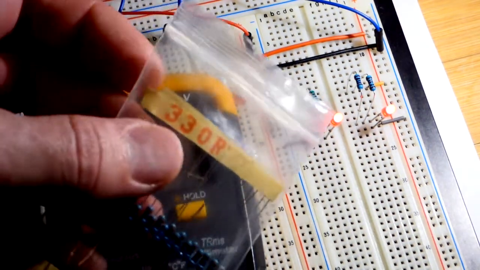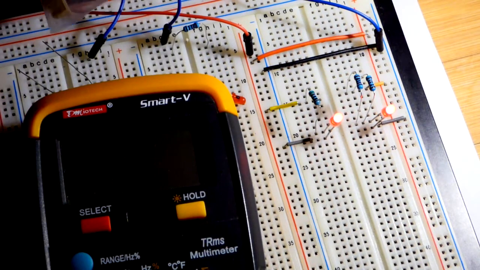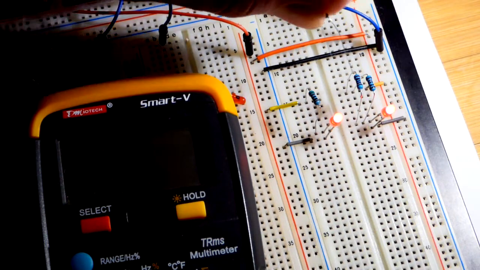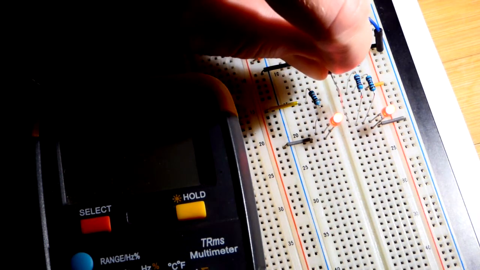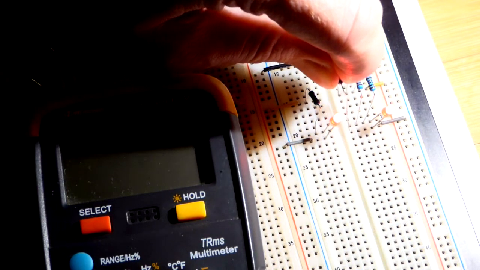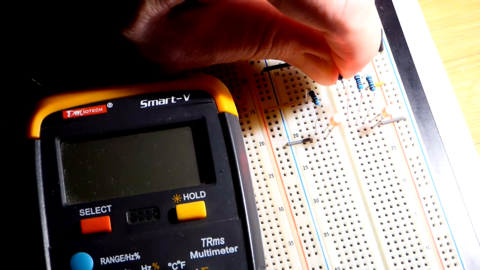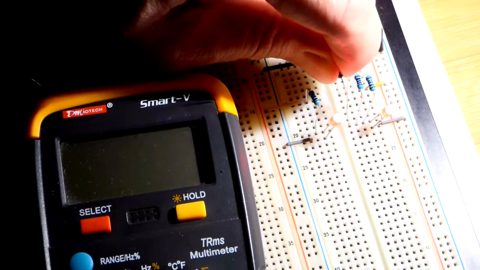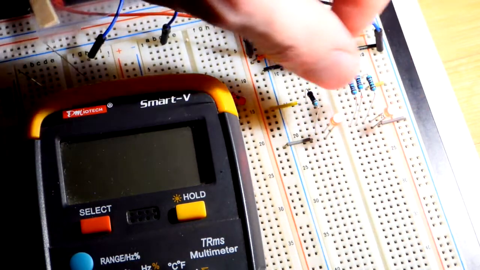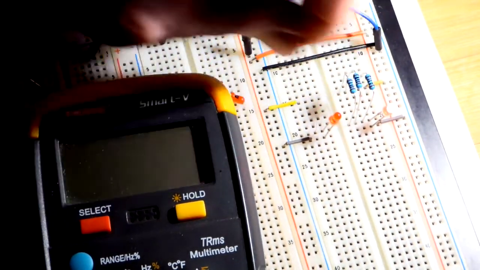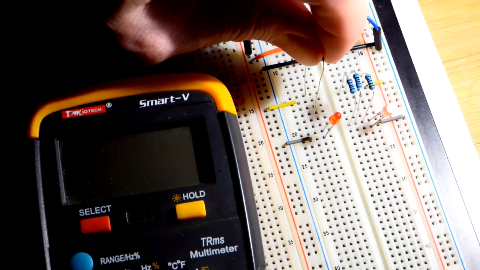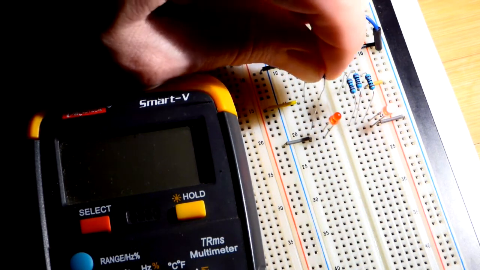I do have a 330 ohm resistor, and so first let us add a third resistor in parallel, because we could do it this way too, but normally you wouldn't. The brightness isn't going to change as much, you probably can't even tell. In any case, we have that there, and we will pluck the single resistor. It is pretty warm, and add the 330 ohm resistor.